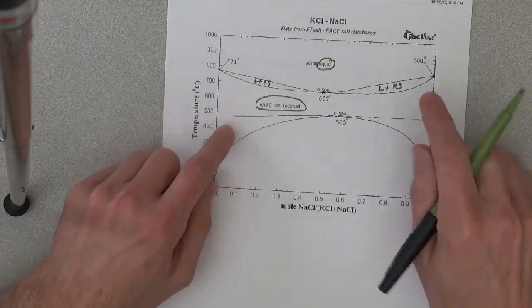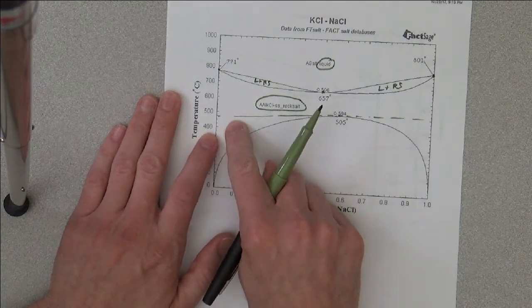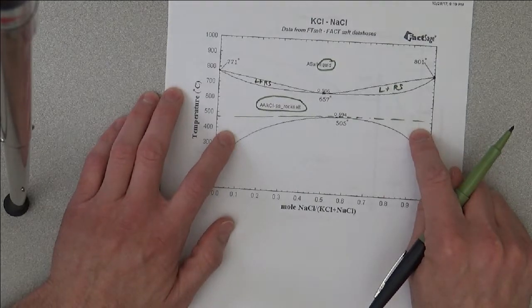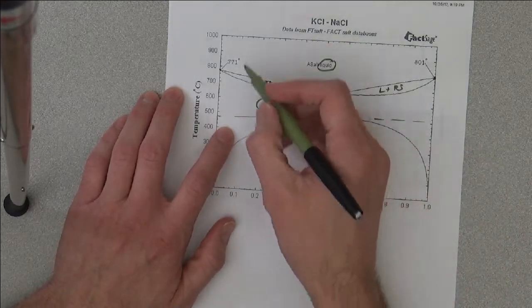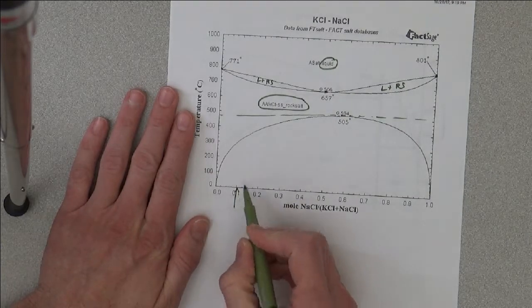As you cool down, we get two actually slightly different compositions.